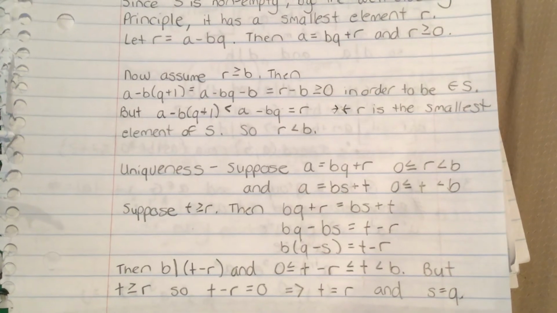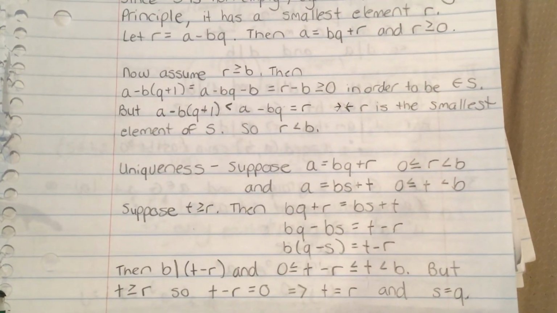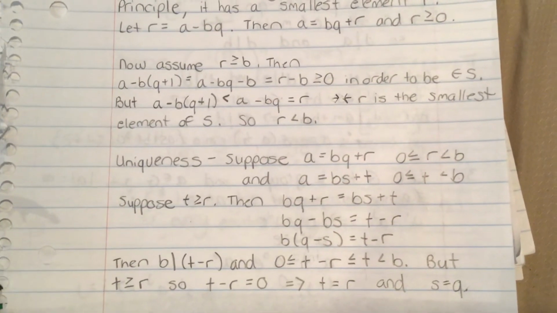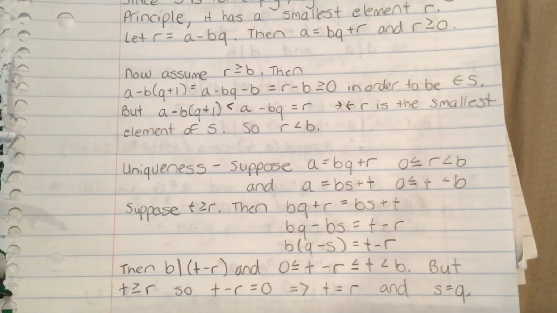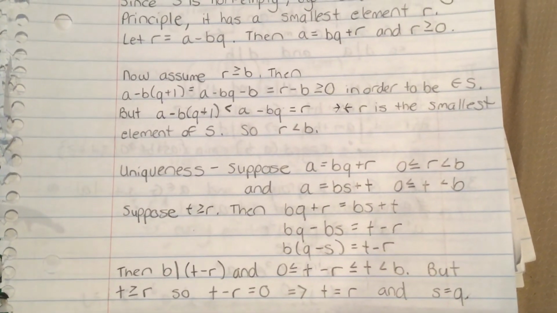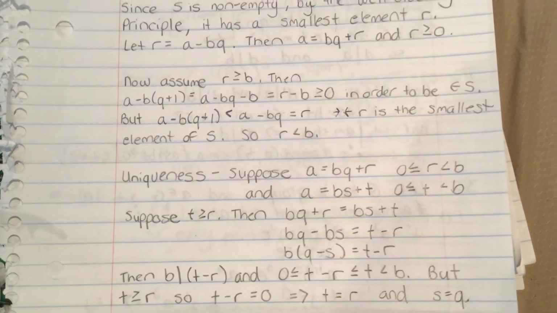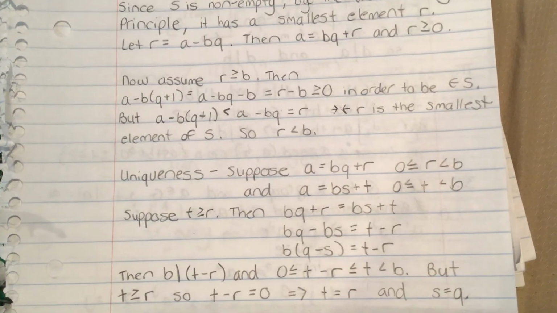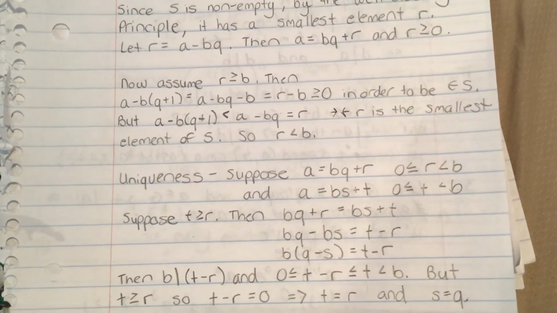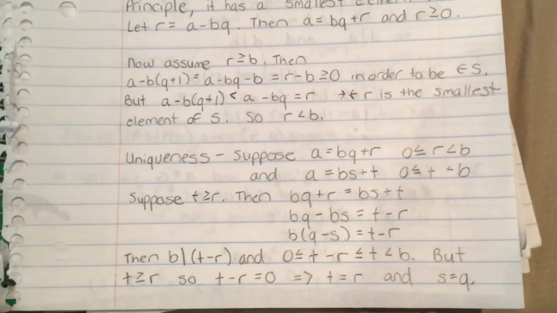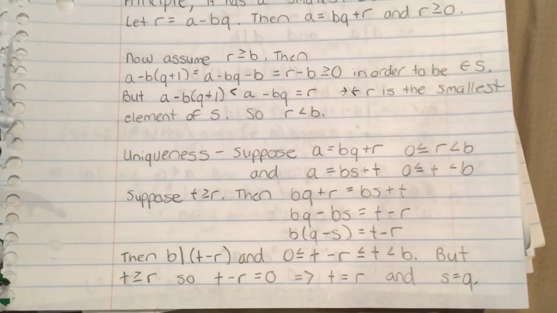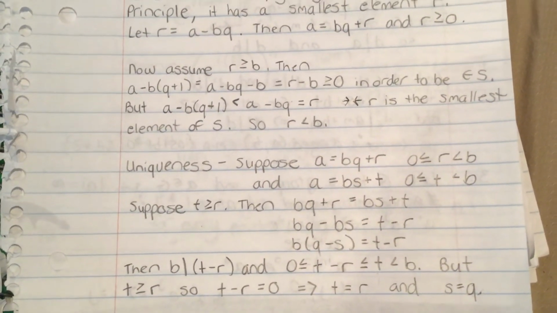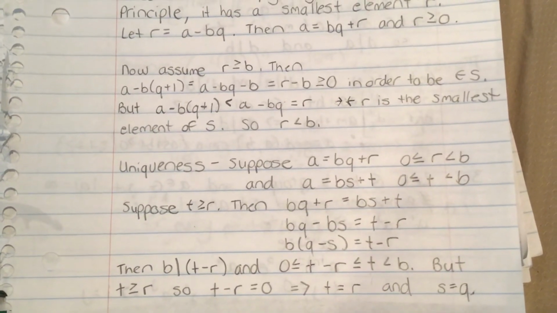So now we're going to suppose that T is greater than or equal to R. Okay, and then BQ plus R equals BS plus T, right? A equals A, and those are both equal to A. So that implies that BQ minus BS equals T minus R. That's just rearranging, which implies that B times Q minus S equals T minus R.